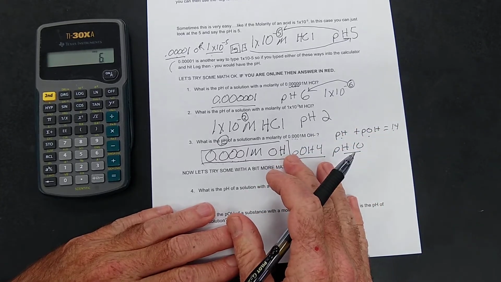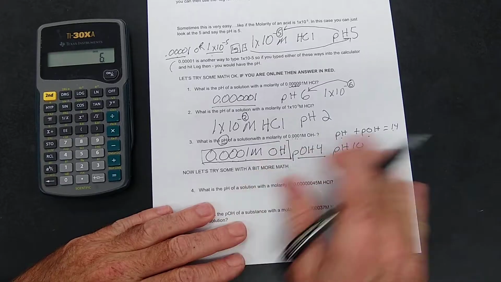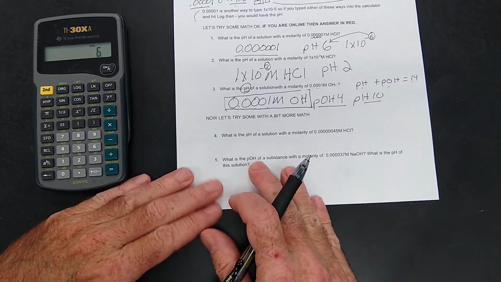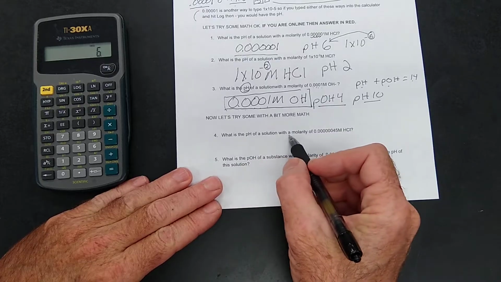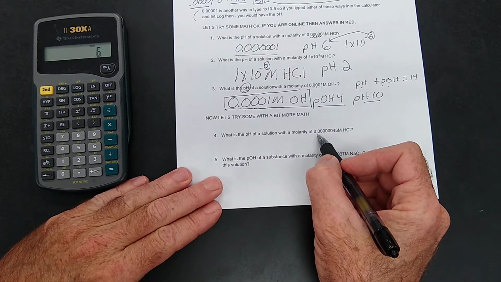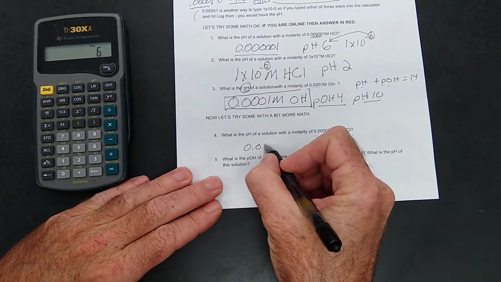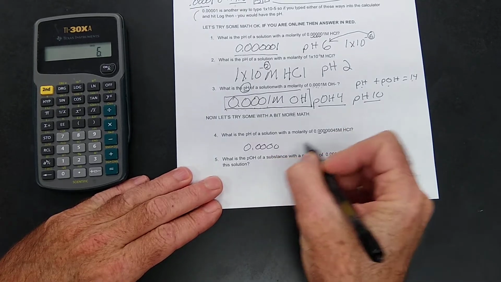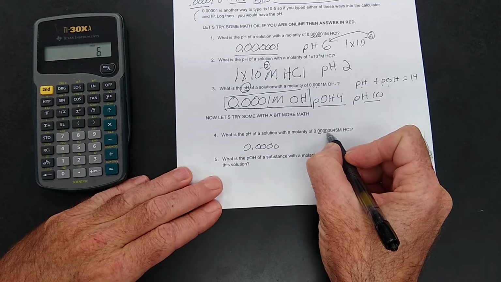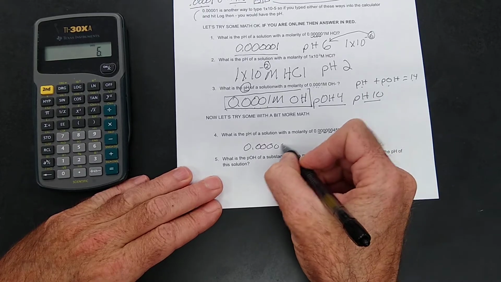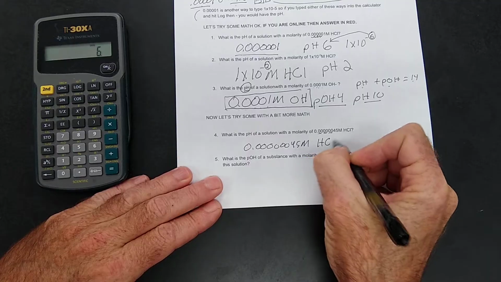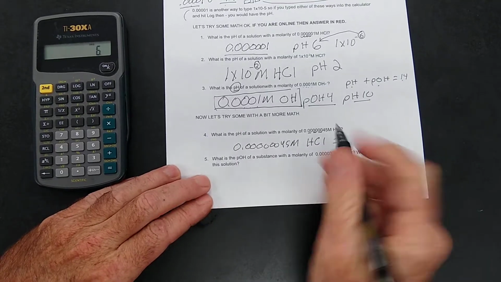If you haven't watched the lesson, like I said, then you're hurting yourself. Let's try some with a bit more math. What is the pH of a solution with a molarity of 0.00000045 molar HCl? Okay, we're going to take this on a calculator.